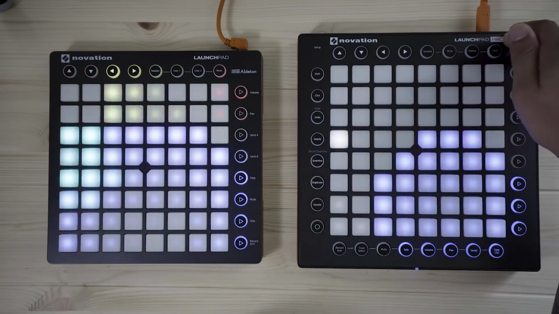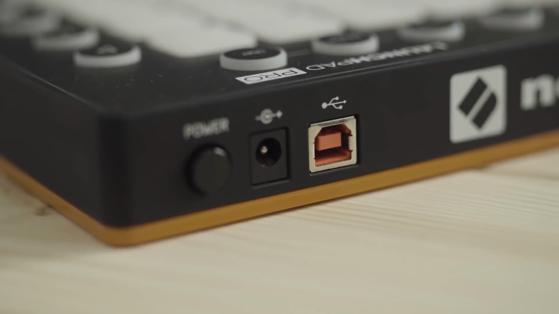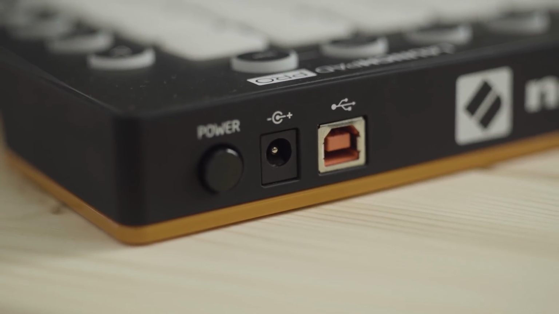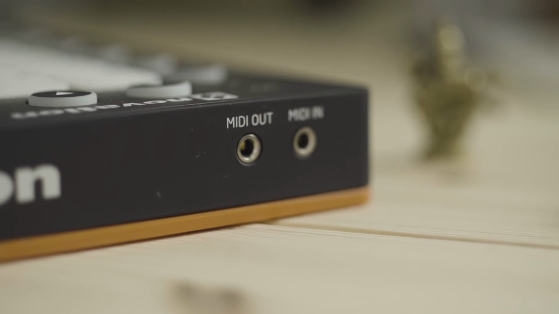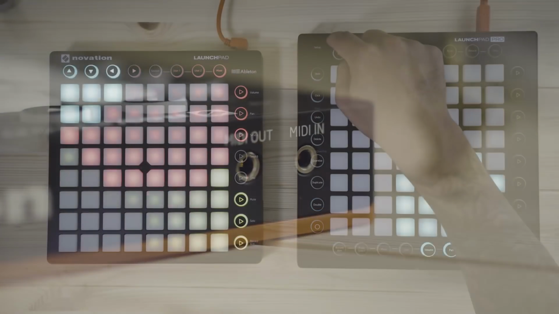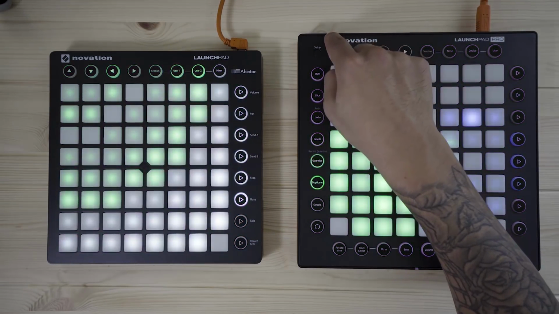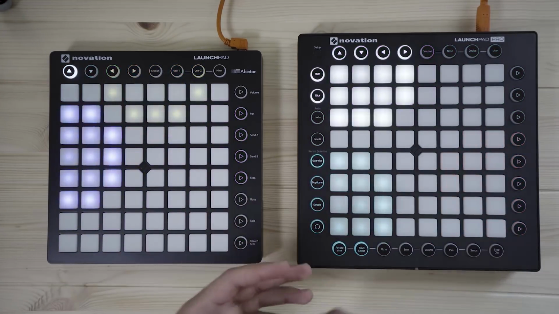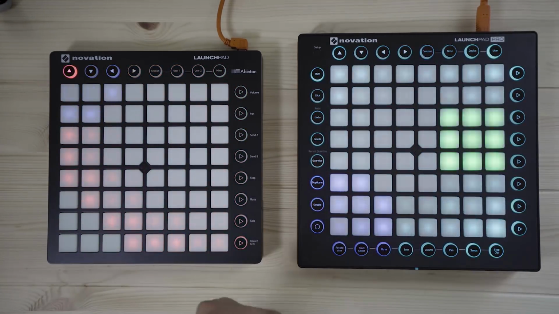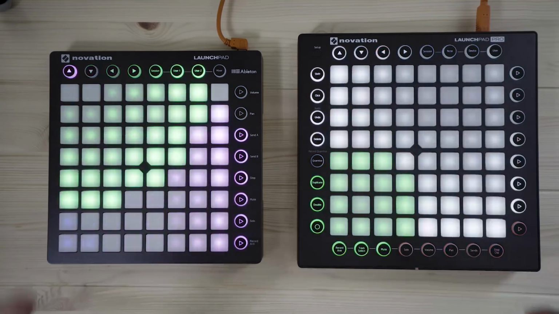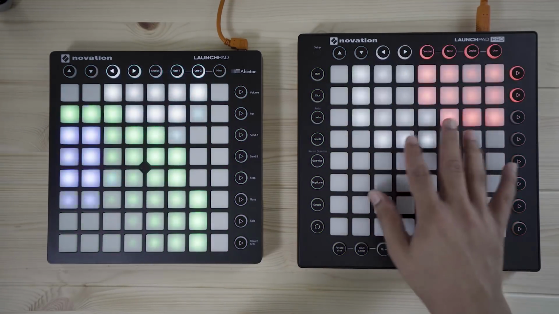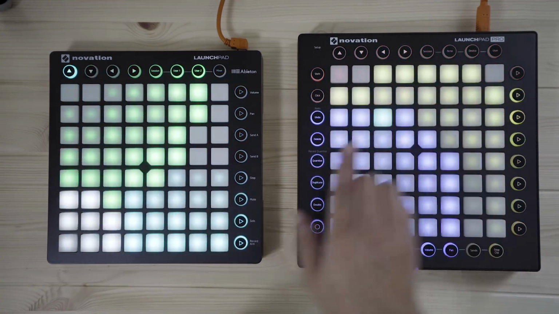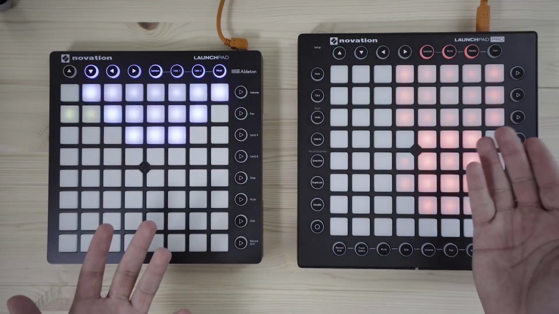On the Launchpad Pro, however, you have a wall power, a USB slot, and a MIDI input and a MIDI output over here. And what those can be used for is connecting to external synthesizers. It's a 5-pin MIDI, and again, MIDI is just the information of note data or pressure sensitivity being sent to another device, for example, a synthesizer.